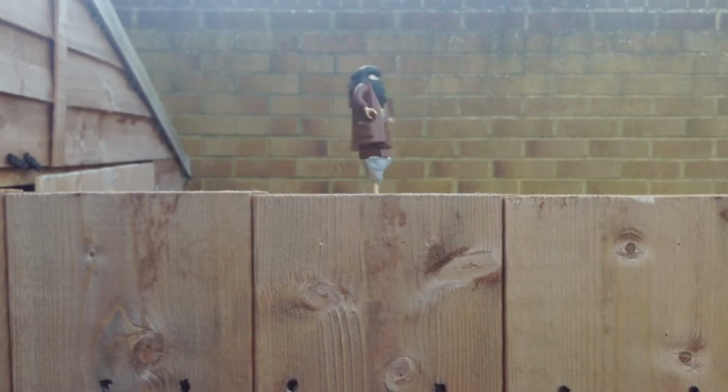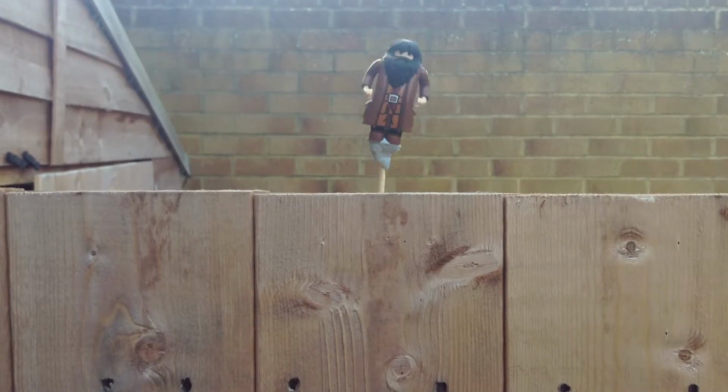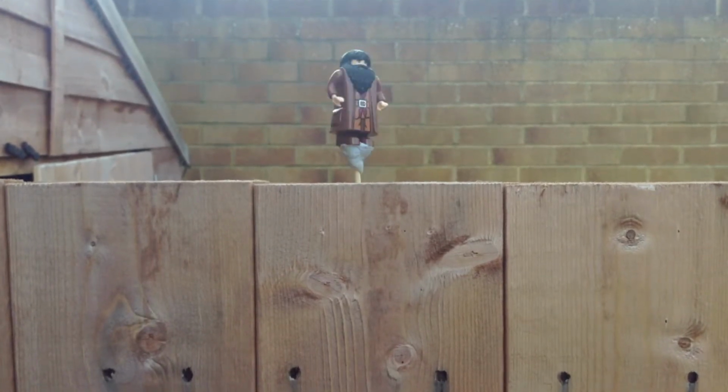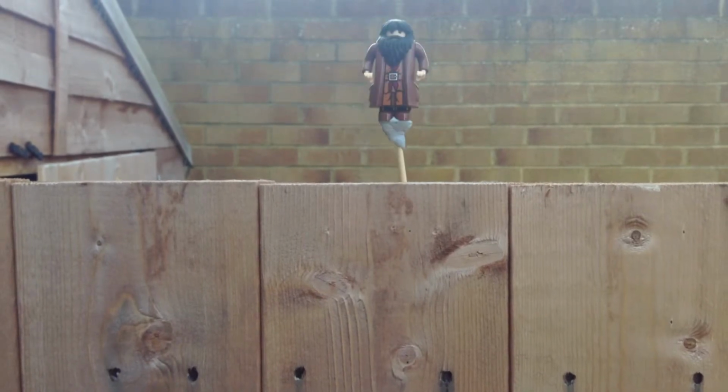Hello, my name is Hagrid. This is me not putting on a Scottish accent. You may remember me from films such as Harry Potter 1, 2, 3, etc.